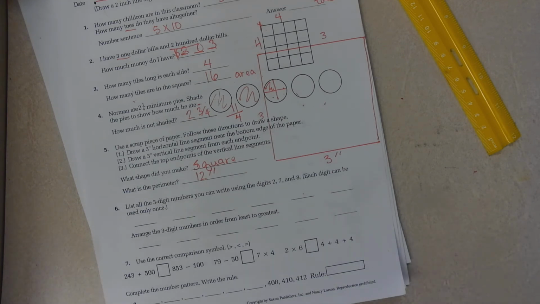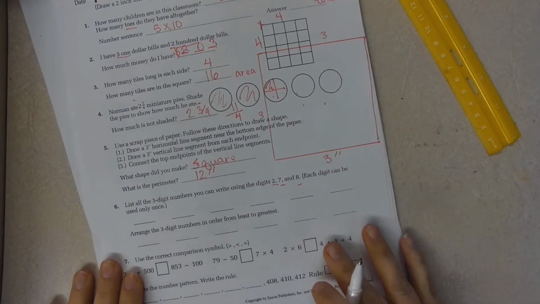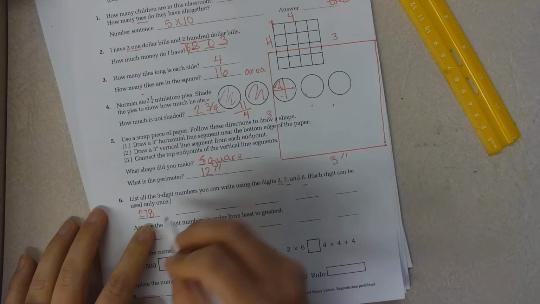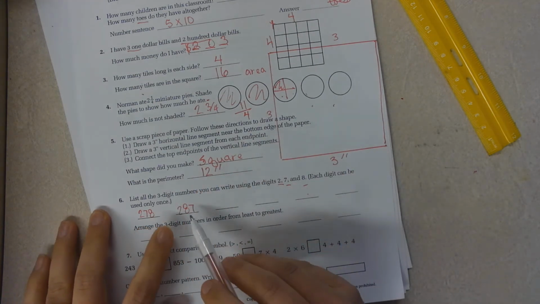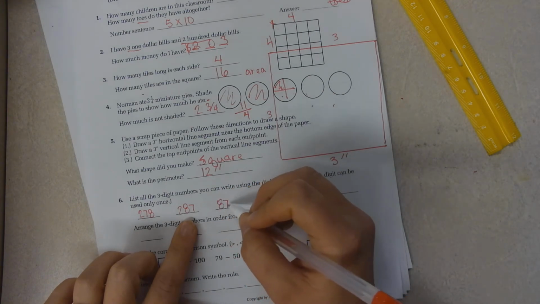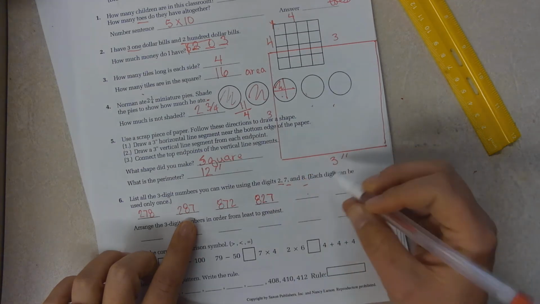List all the 3-digit numbers you can write using the digits 2, 7, and 8. I'm going to start with a 2, so I could do 278, or I can flip it and do 287. I could start with the number 8 and do 872, or flip it and do 827.